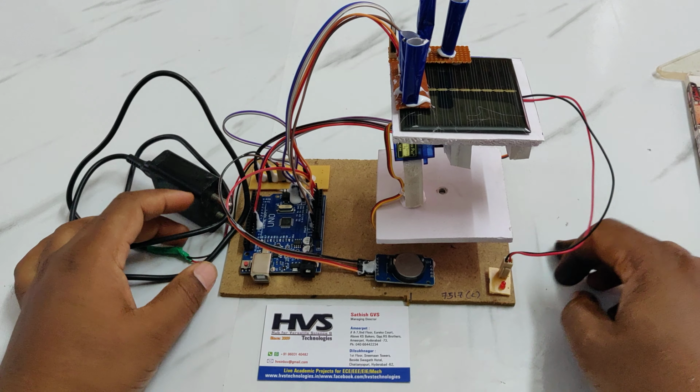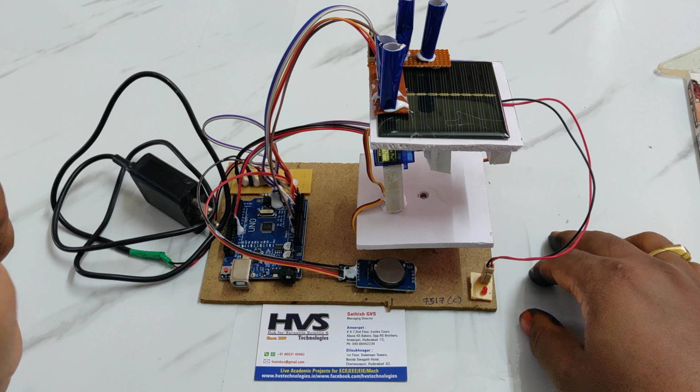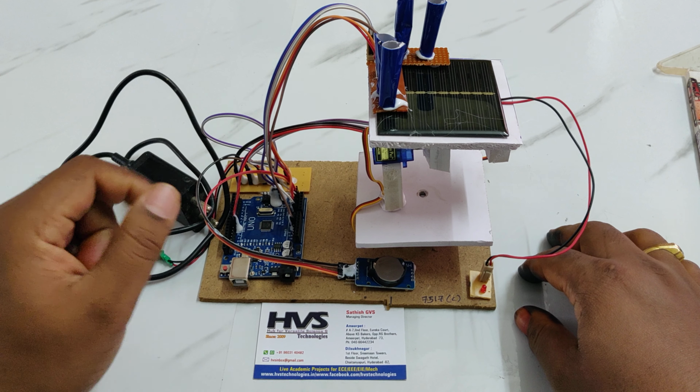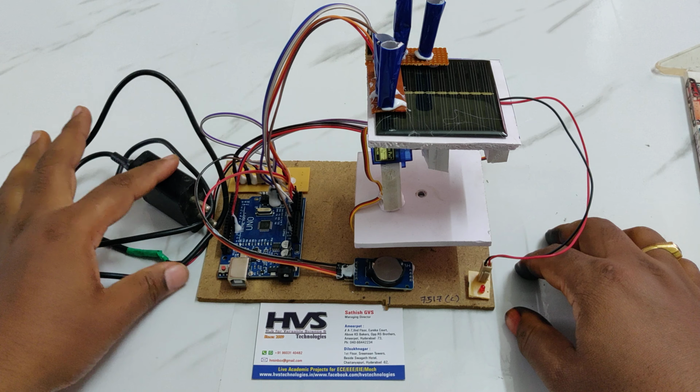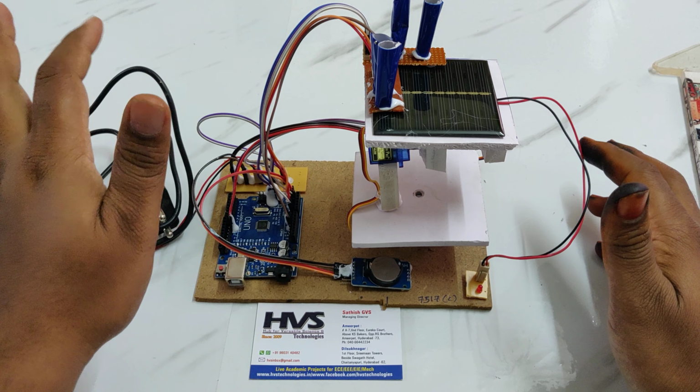Welcome to the project demonstration of automated dual axis sun tracking system for optimal solar energy capture. So the main application of this project is we are going to rotate this solar panel toward the sun.